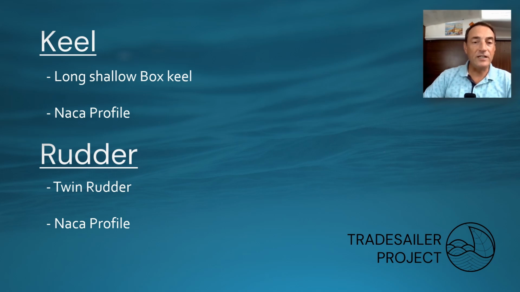So for this boat, for the keel, I've gone for a long and shallow box keel. It's not a racing boat. Hopefully it won't spend too much time sailing upwind. By making a long keel, the boat will track a lot better. And also we'll reduce the draft, which will help it going into narrower waters and ports with low sails. And for the keel shape, I used a NACA profile. This is a profile that's used a lot in either aeroplane design or boat design, and it's a shape which gives the lowest resistance without stalling.